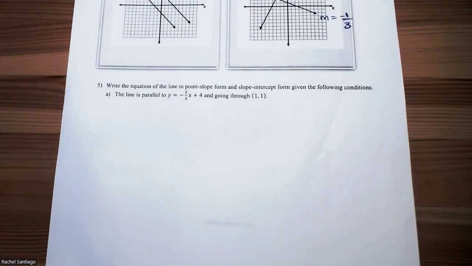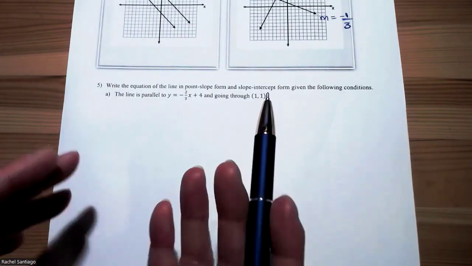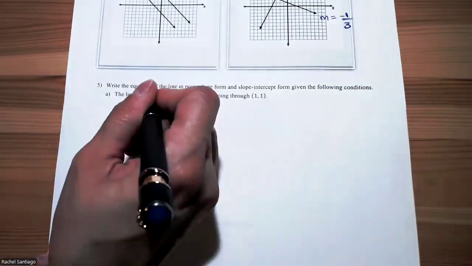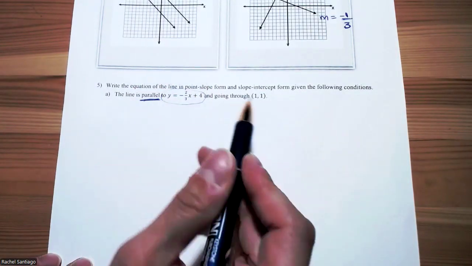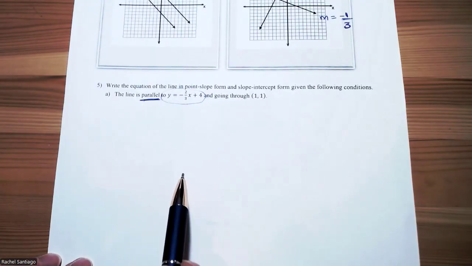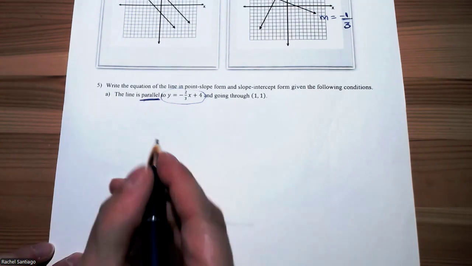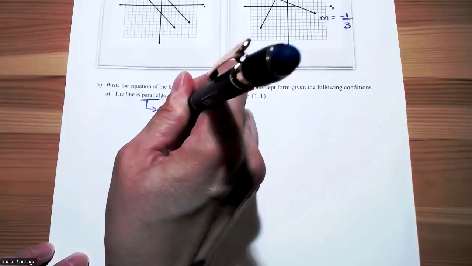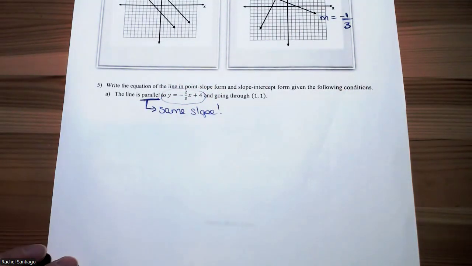We want to write the equation of the line, again, in point slope and slope-intercept form with the following conditions. We would like to find the line that is parallel to this equation, but it's got to go through the point 1, 1. So because we're given the information that the line is parallel, all this means is that it must have the same slope. That's literally it. That's all you're going to take.